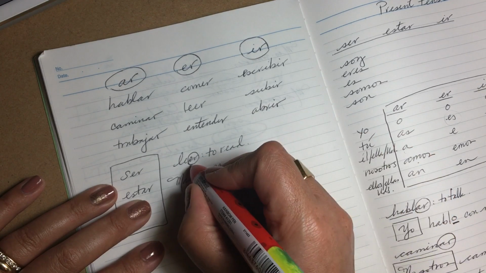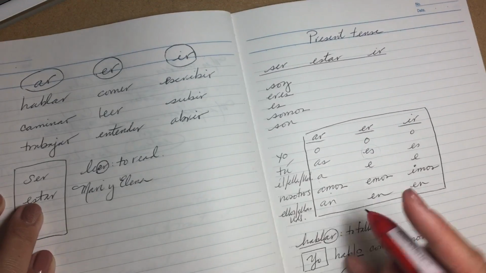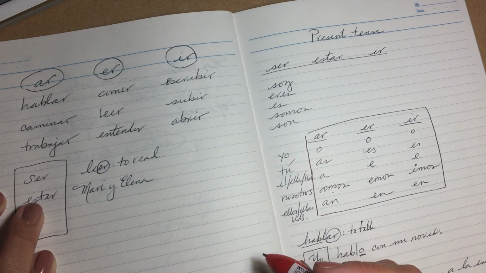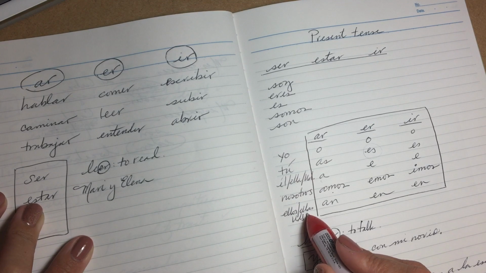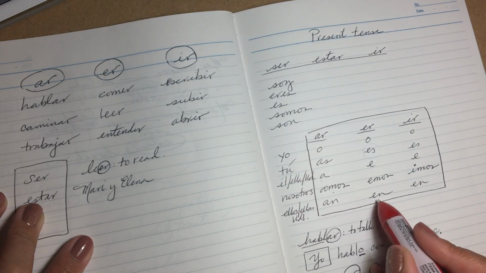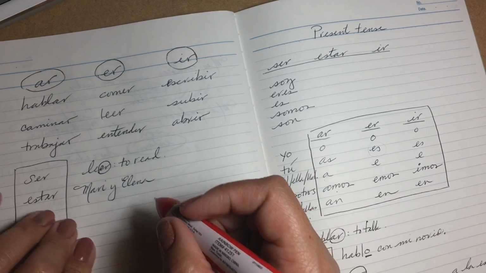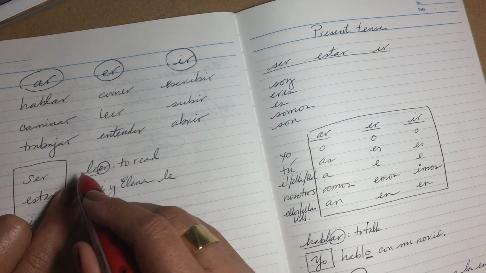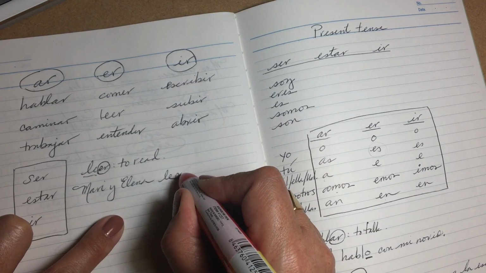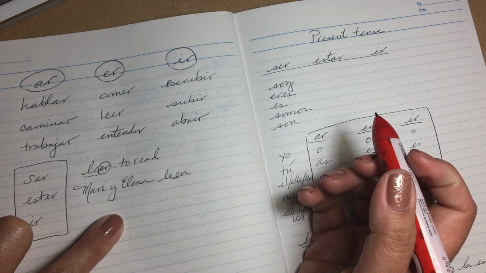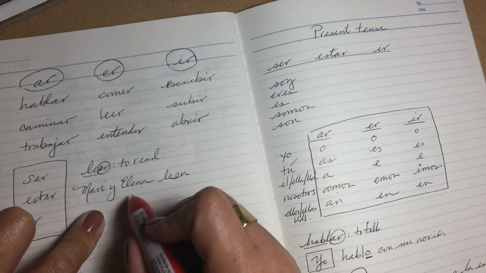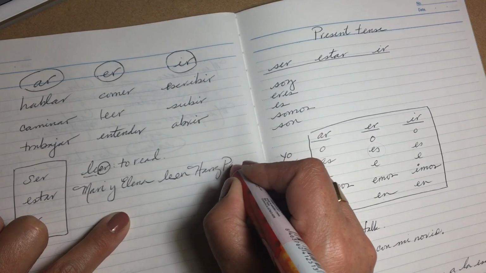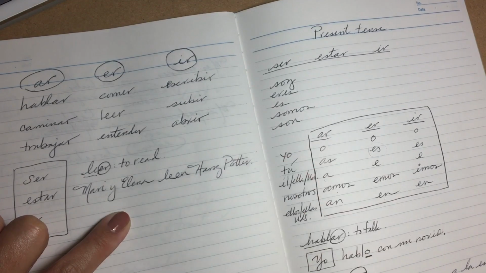Leer. ER. So I have to use o, es, e, emos, en. Which one is for they? Ellas. Two girls, right? Ellas. So I have to use en. Mari y Elena. Here was my root. It was le. And then I have to put my en. I end up with two E's. That's okay. Don't worry about it. Mari y Elena leen Harry Potter. Muy bien.